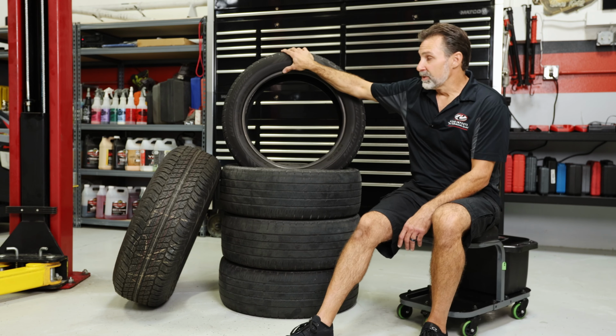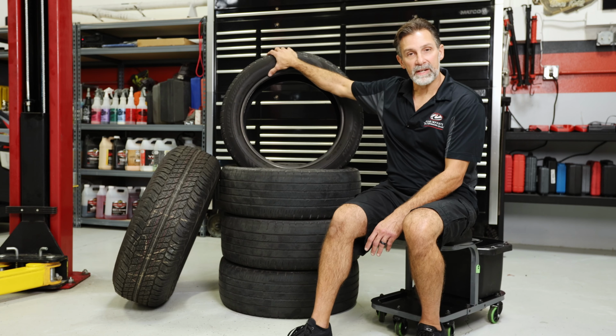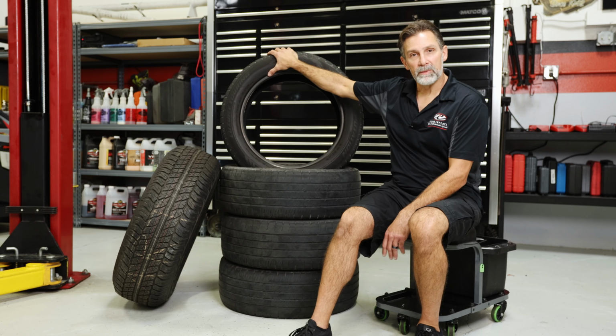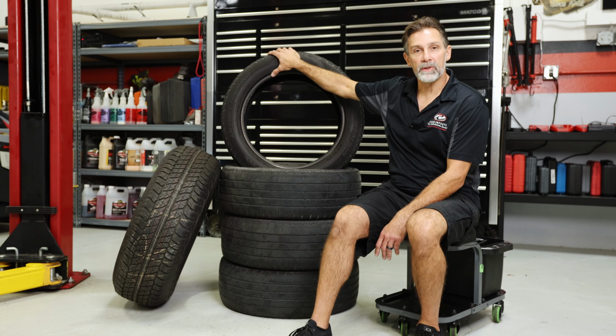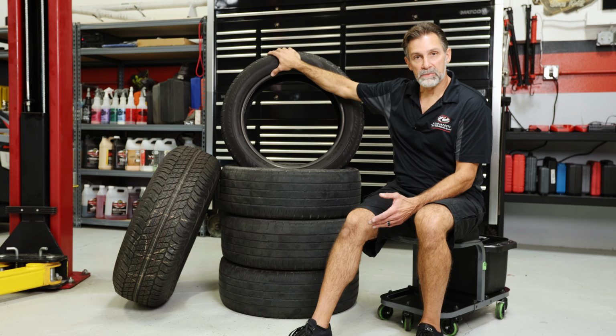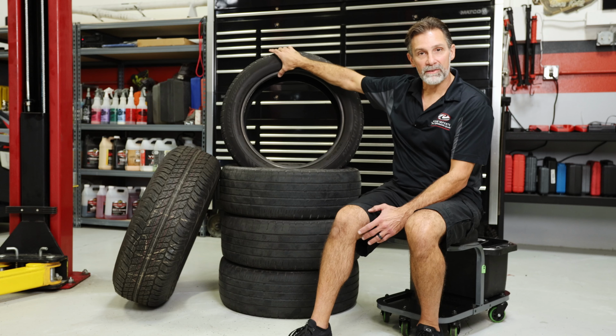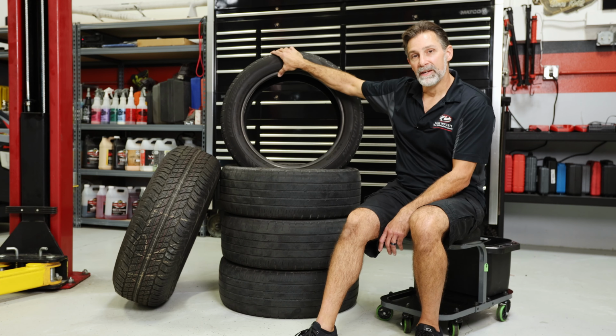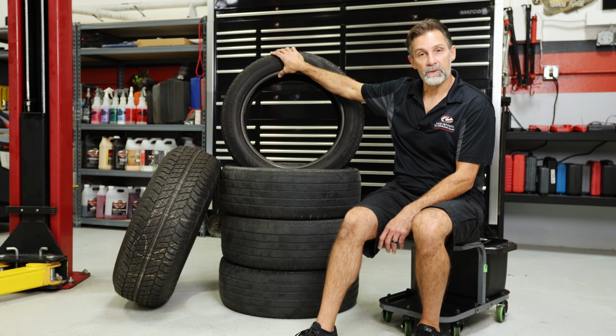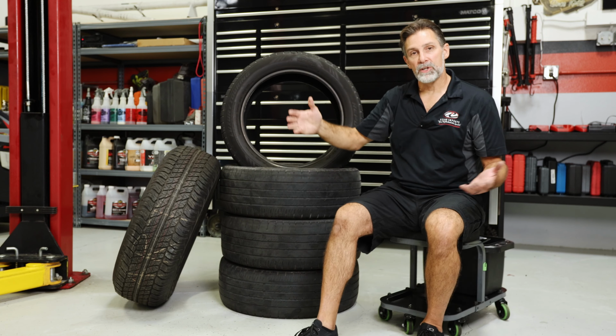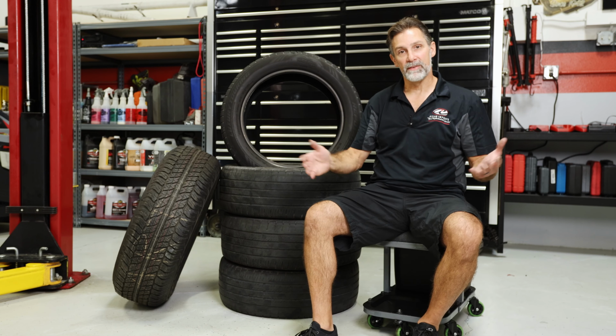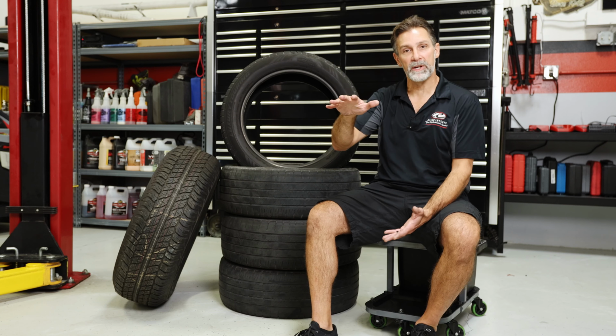So if I take this 225, let's say 225 millimeters, and I step this up to a wider tire, 235 millimeters, well, that just means that my aspect ratio at 55%, if we don't change that, just got a little bit taller. What does that mean to you? Well, it means you've got to make sure it fits inside the wheel well, right? We have to have room for the tire to move up and down with the suspension.